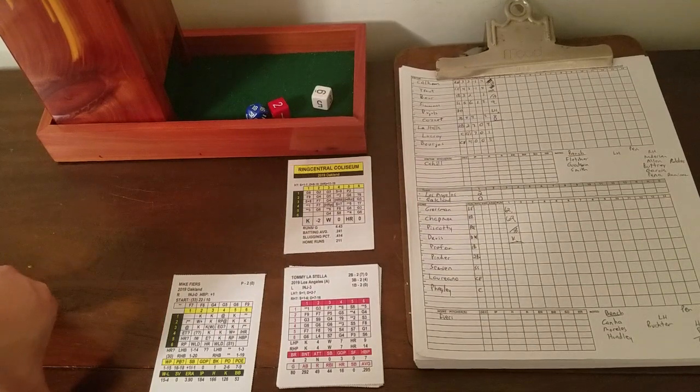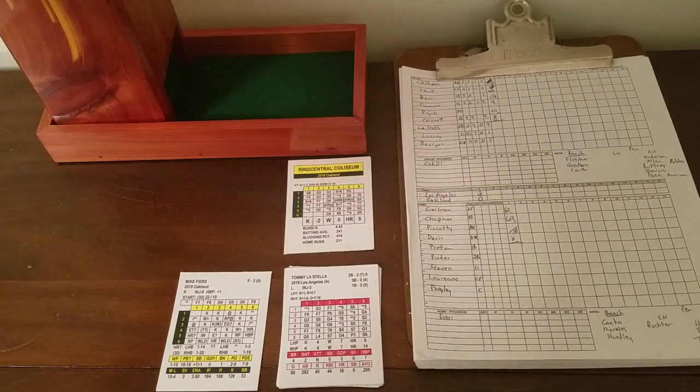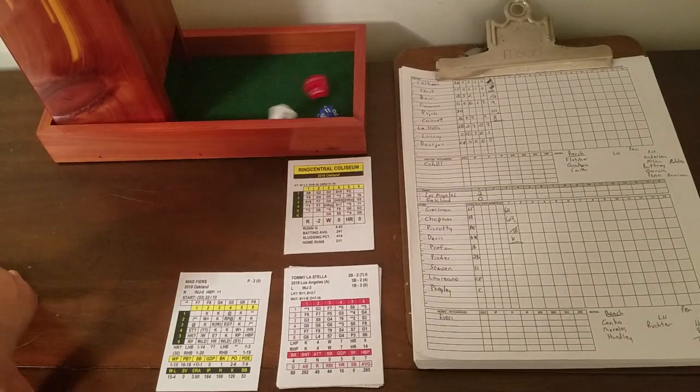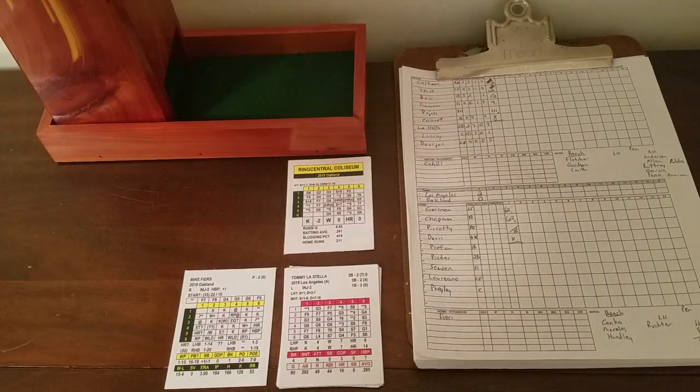All right, here is Fires. It's a 2-6, which is a wild pitch, which with nobody on it is simply a foul ball. We re-roll on Fires' card. 1-4, that's an error on a throw potentially if a throw is needed.